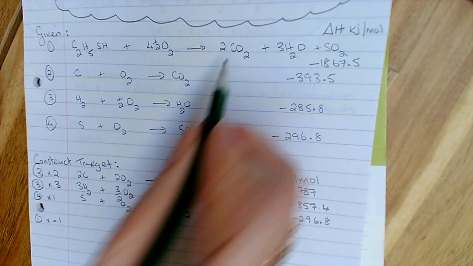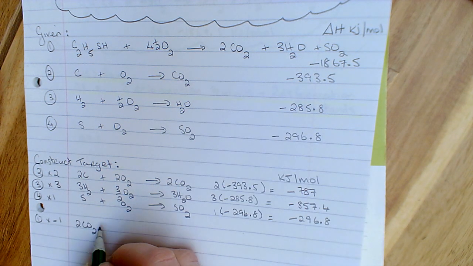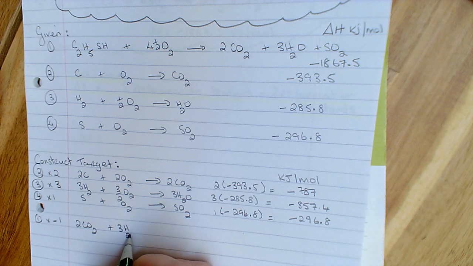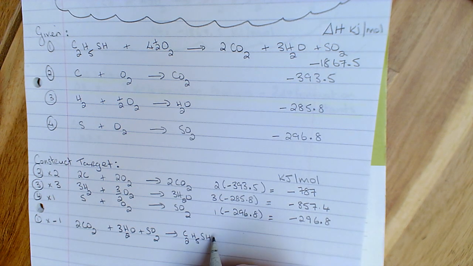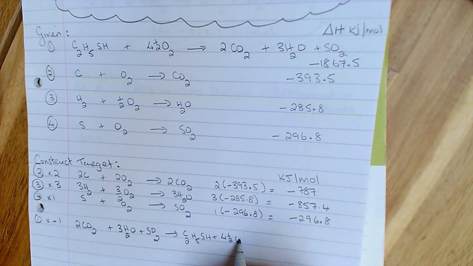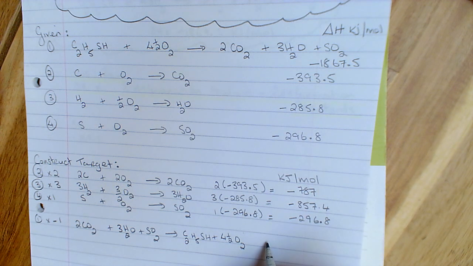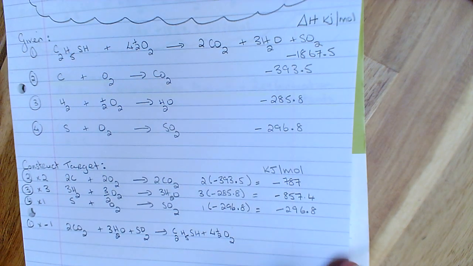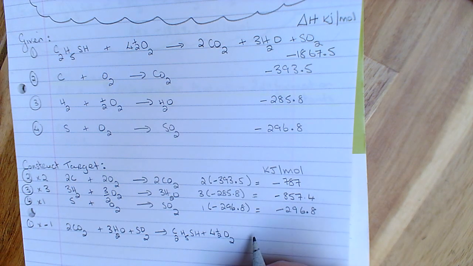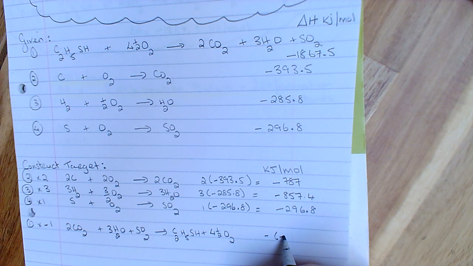So minus 1, I'd have 2 CO2 and 3 H2O and SO2, giving me C2H5SH and 4.5 O2. And remember, I'm reversing, so I'm multiplying the delta H of that reaction by minus 1. So minus 1 times minus 1867.5 obviously gives me a plus overall.